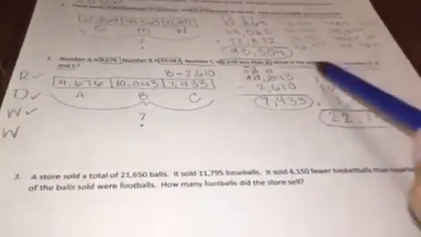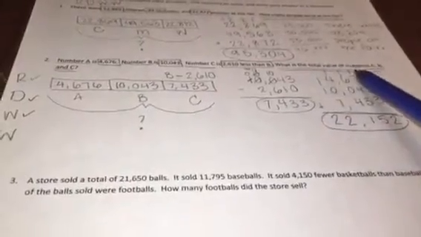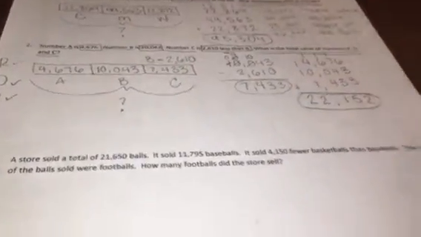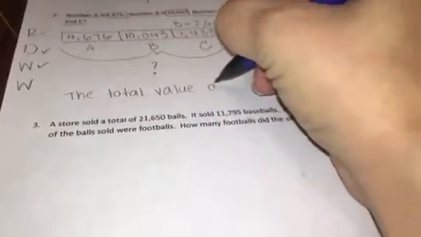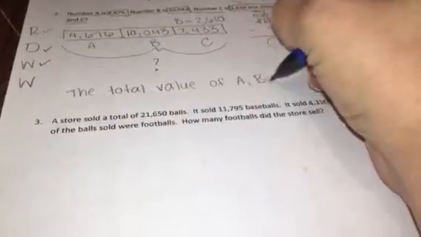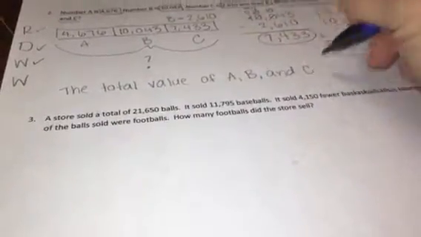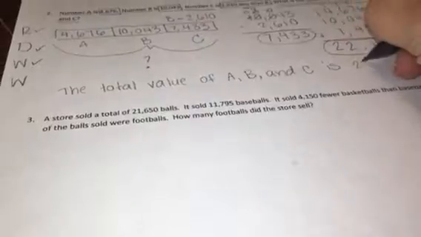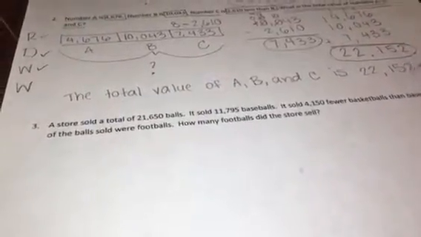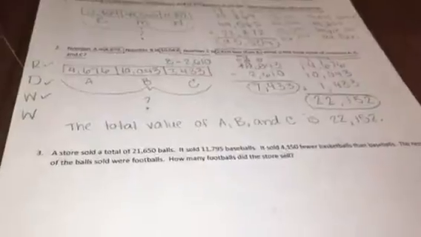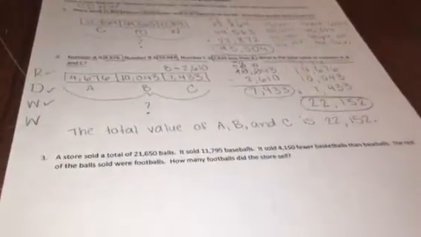So the only one that's left is to write our statement. So we need to answer the question, what is the total value of numbers A, B, and C? And we're going to write that in a complete sentence. The total value of A, B, and C is 22,152. And that's all you have to write for the statement. And then you can check that off.